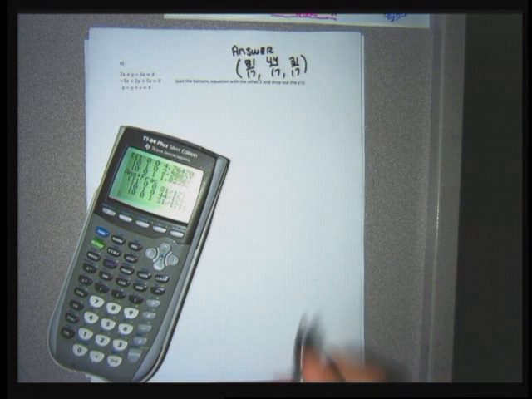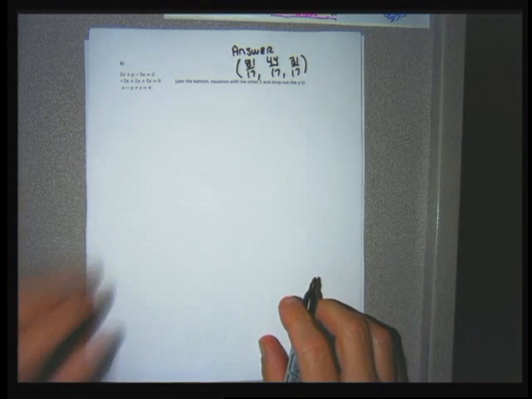My hint said pair the bottom with the other two and drop out the y, so that's what I'm going to do.